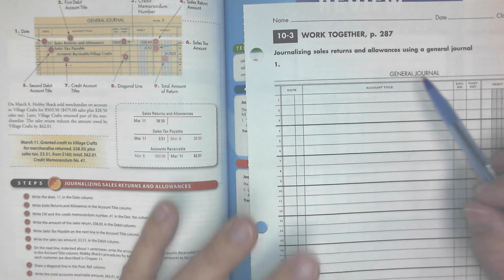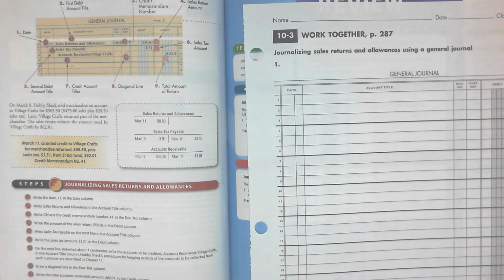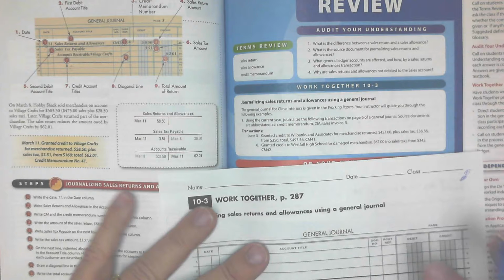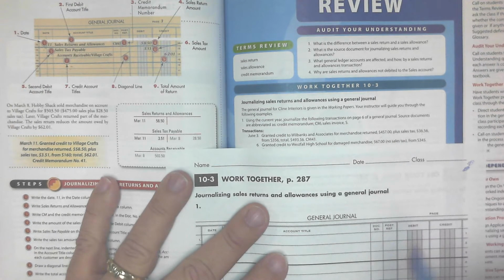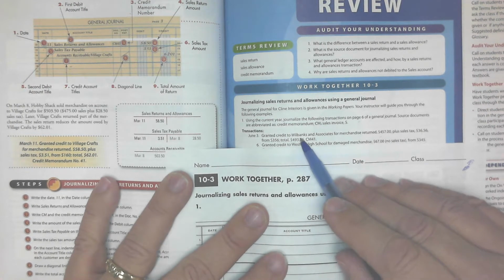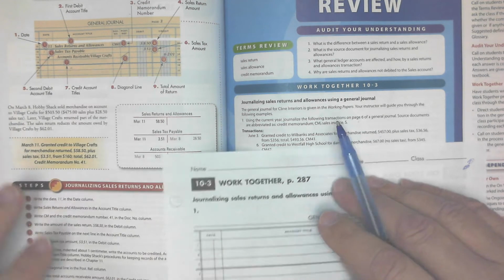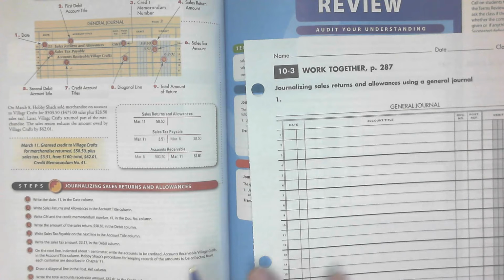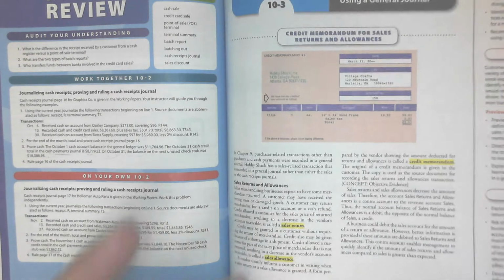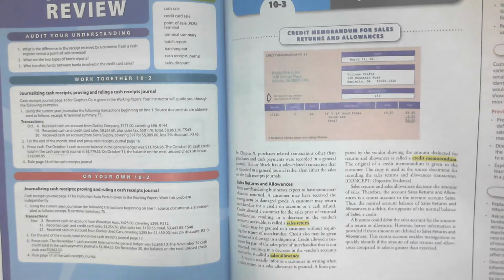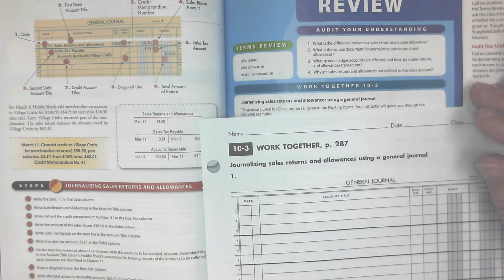Journalizing some sales returns in a general journal. Like I said, I know a couple of you have already. I'm just going to journalize these two transactions, and right here on the opposite page is the example. You see, it's only one page for some description, and the other page for the example. What page is it? 280.